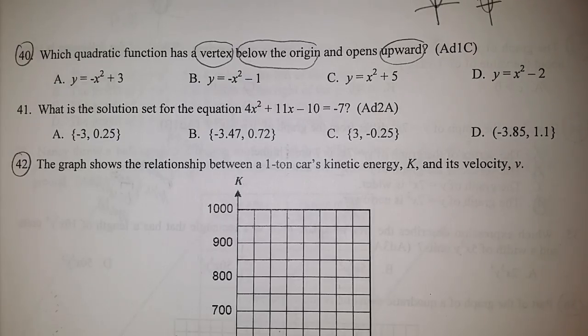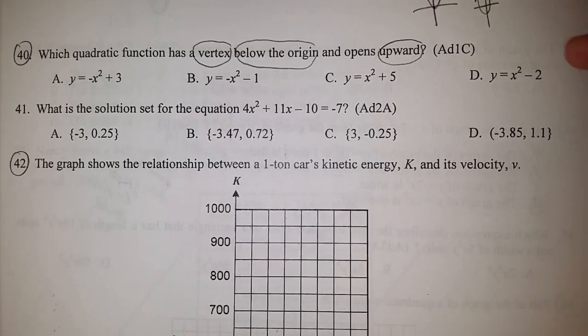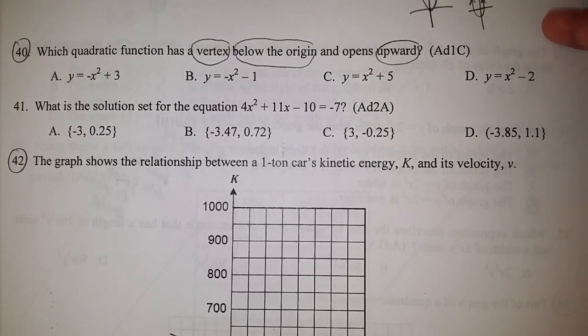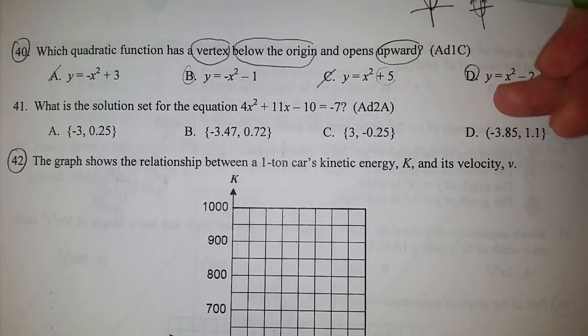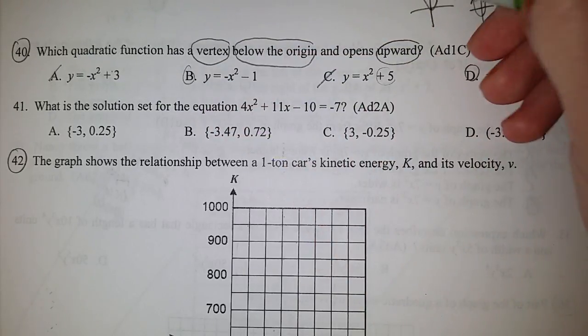So which of these answers now has a negative number for the vertex? Yes, that should be either B or D. It's definitely not going to be A, and it's not going to be C, because positive 5 would be up here and positive 3 would be up here.